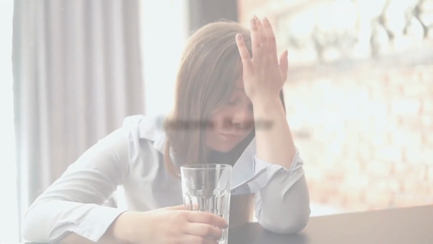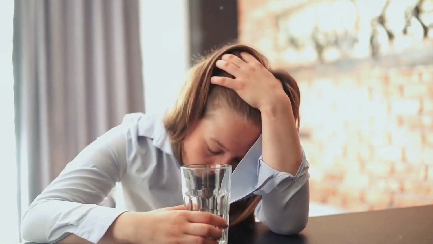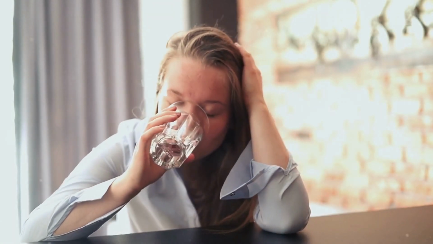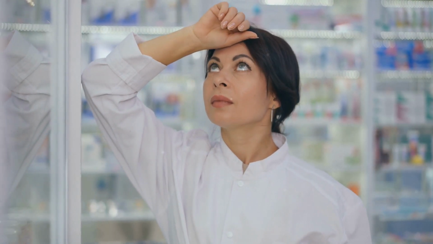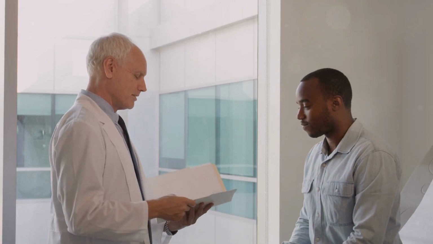A 25-year-old female presents with complaints of excessive thirst, frequent urination, and unexplained weight loss over the past few weeks. She also reports fatigue, blurred vision, and recurrent yeast infections. What is the most likely diagnosis?